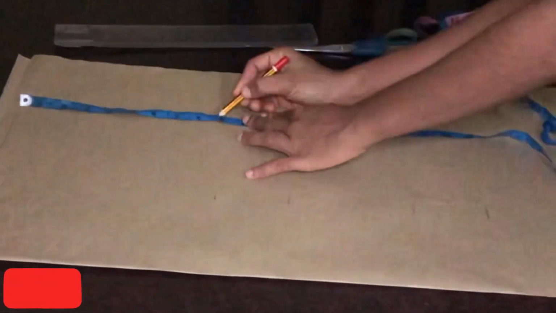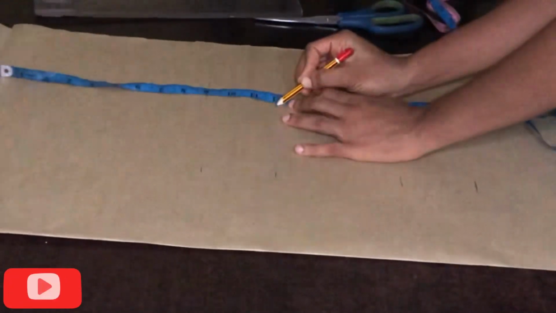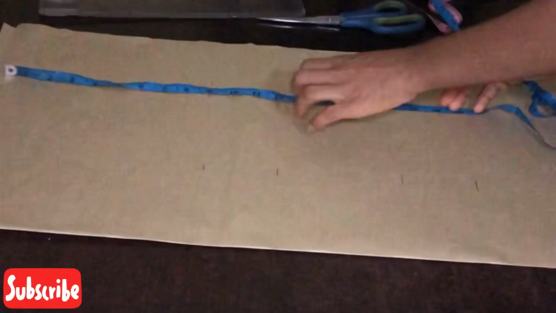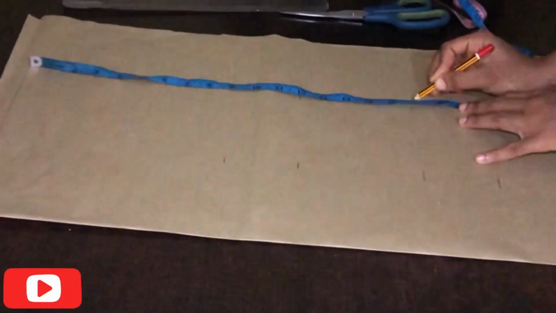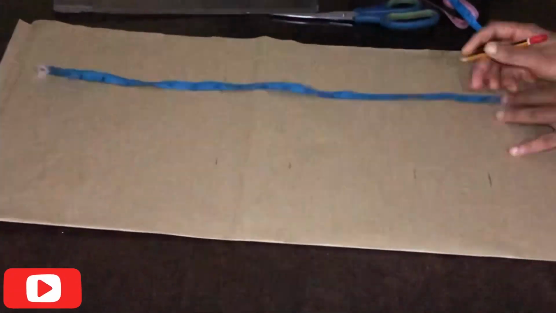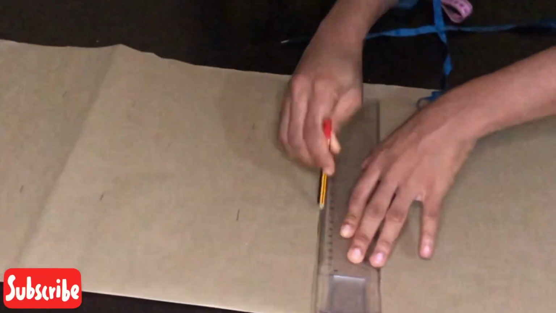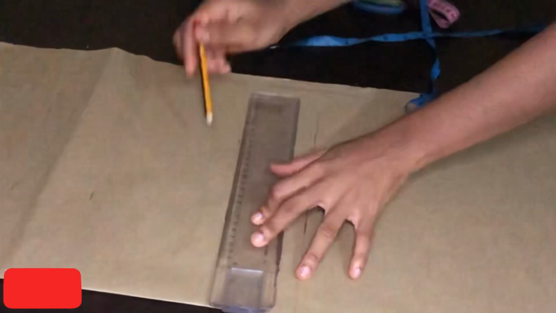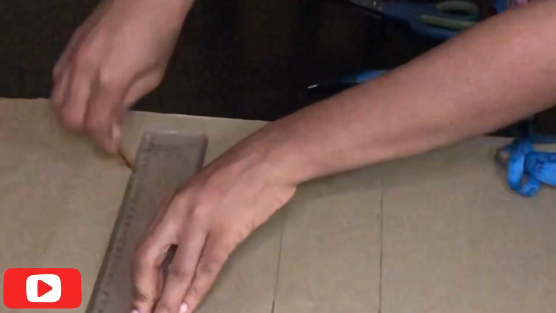So I'm going to place my tape again and go back and mark all my vertical measurements. Then later I'm going to join the lines together. So I'm going to join my top together from the half length or the top length, going into the navel or waistline to my under bust and back to my bust.